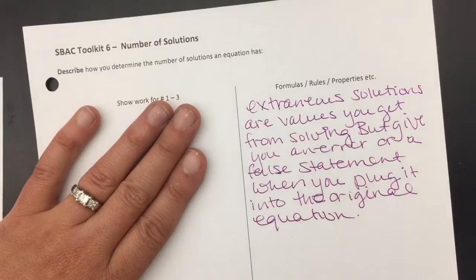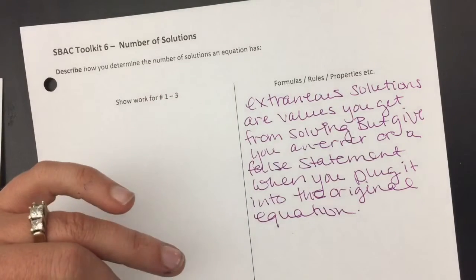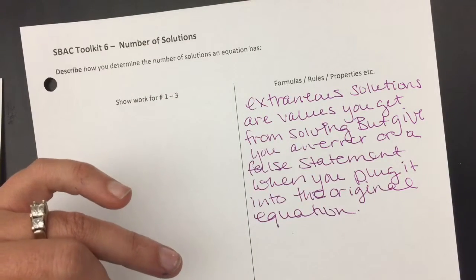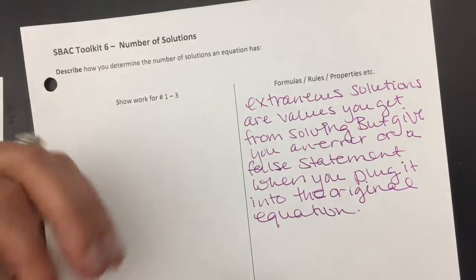Those are created sometimes by our manipulations of equations when we go over the equal sign.